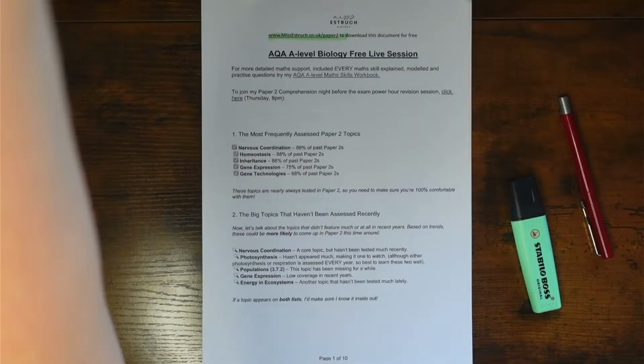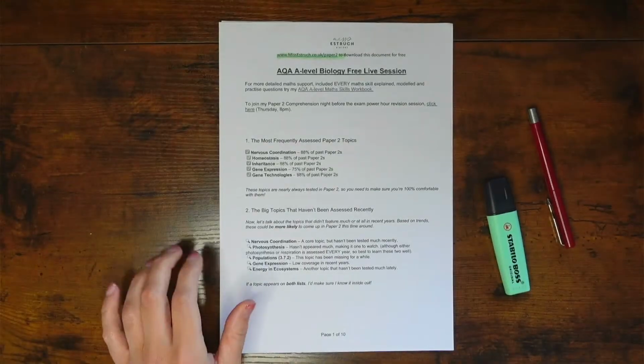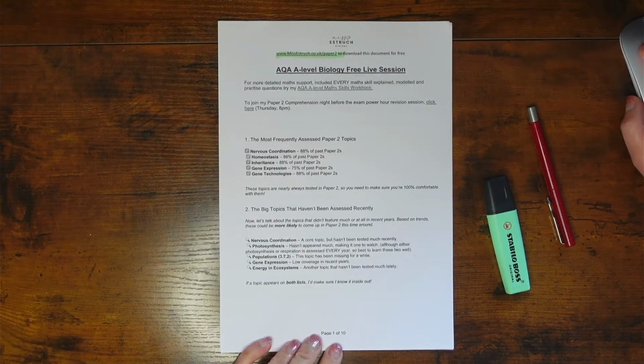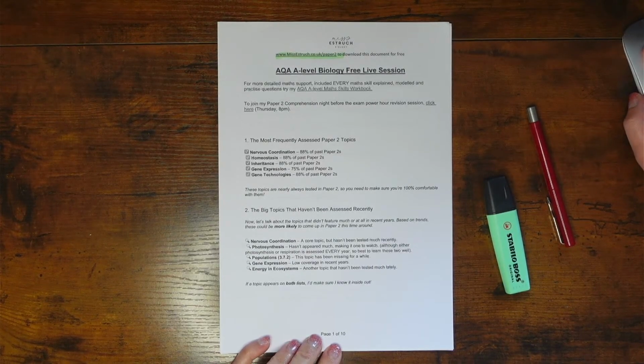So I'm going to zoom this out a little bit, which will make it a bit better for viewing on Instagram. I think it was a little bit too zoomed in.